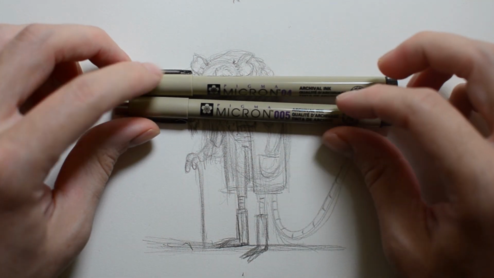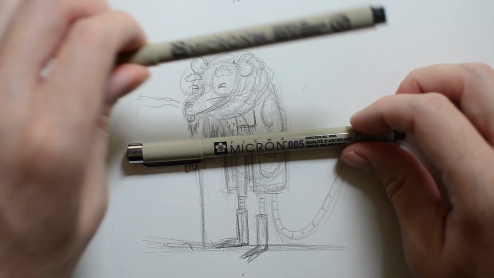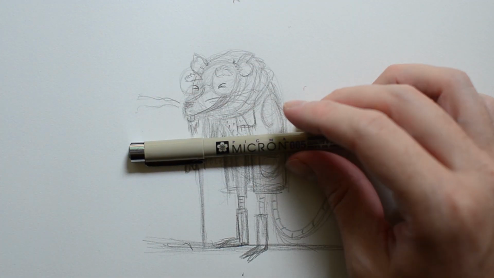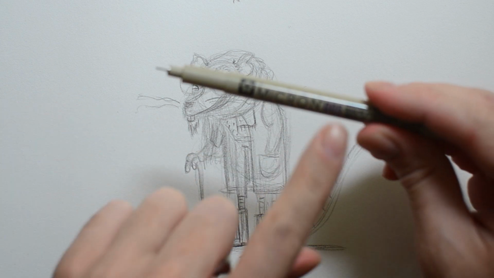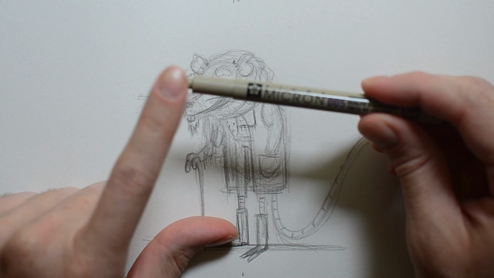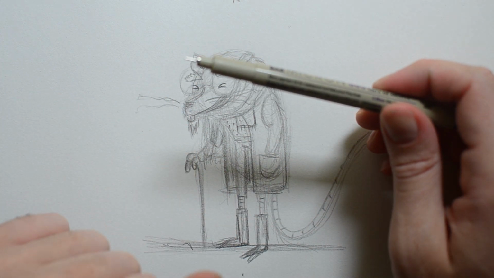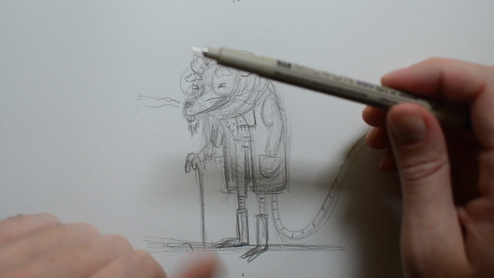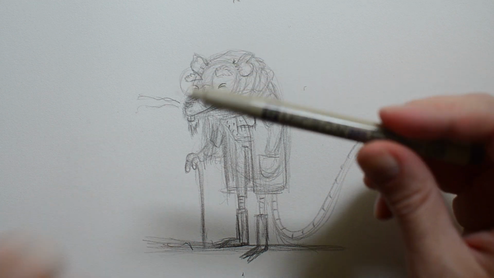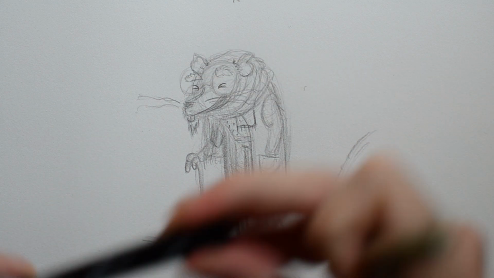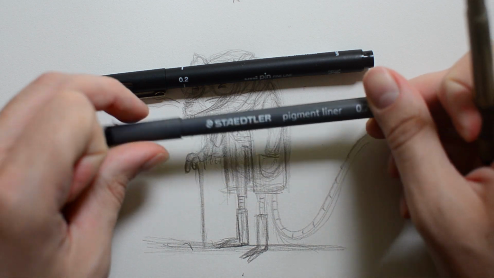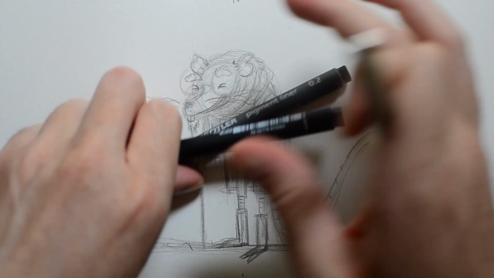I have 04 and 005. I'm not using much 04, only to fill some very black spaces. I'm most of the time using 005, and I'm seeing that I have the same issue with Unipin or Staedtler or any of the other brands. As you can see, with Unipin, this guy, Staedtler brand, I have plenty of different brands.